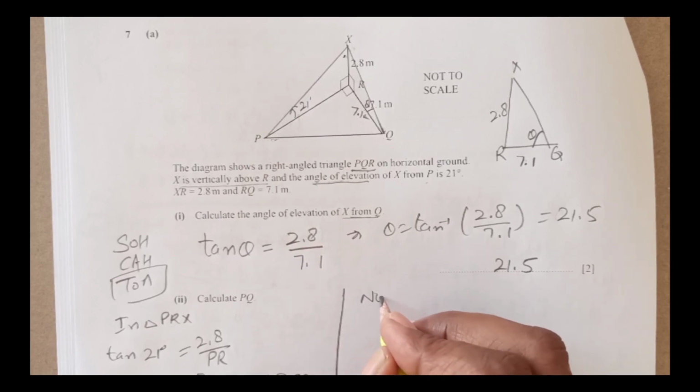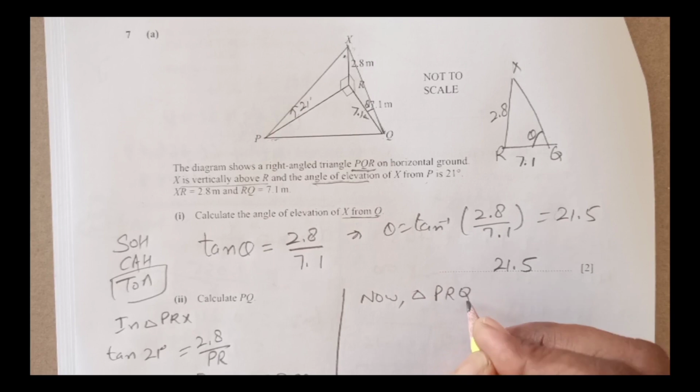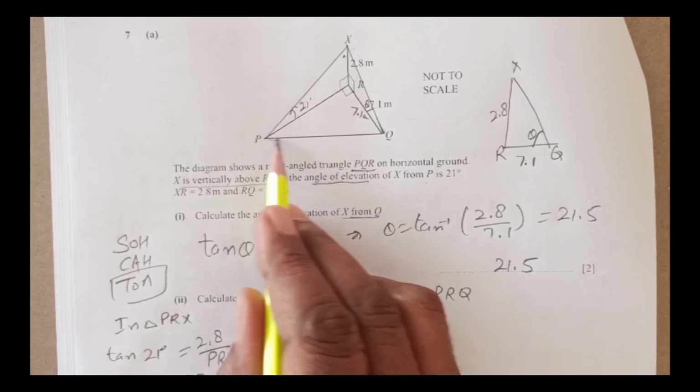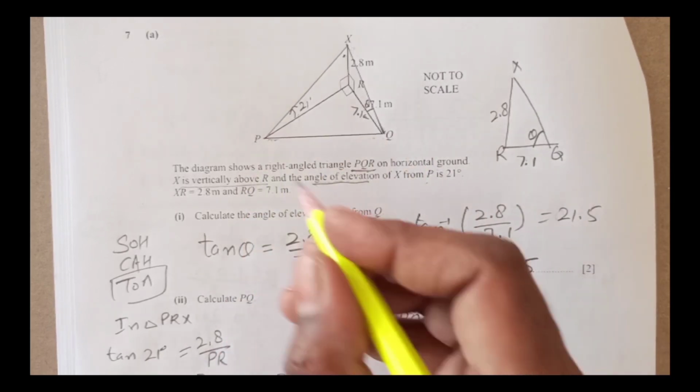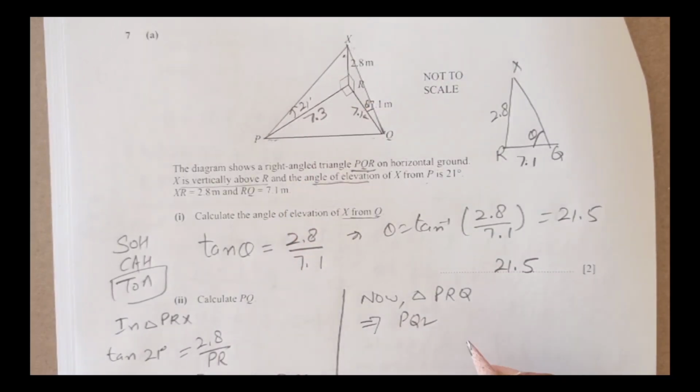So now we are going to take triangle PRQ. PRQ is this one. By Pythagoras theorem, we will have PQ square, which is the hypotenuse, equals 7.3 square plus 7.1 square. Now we got 7.29, I am writing it as 7.3.